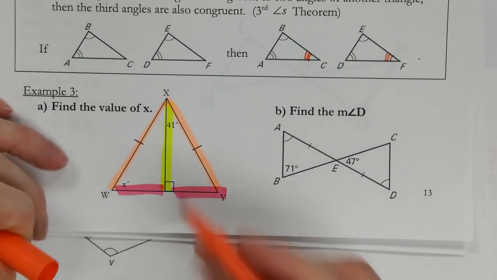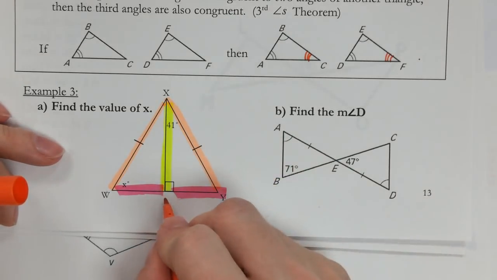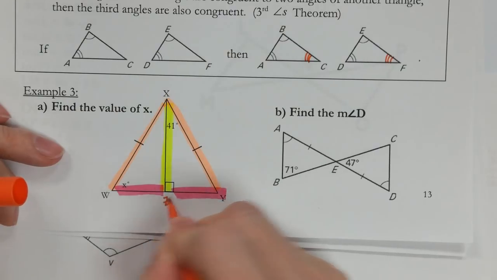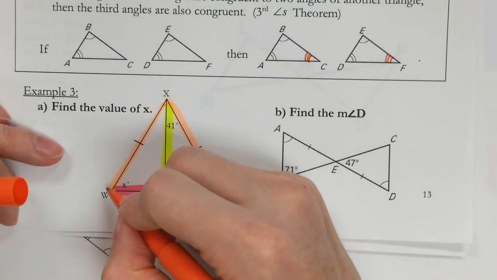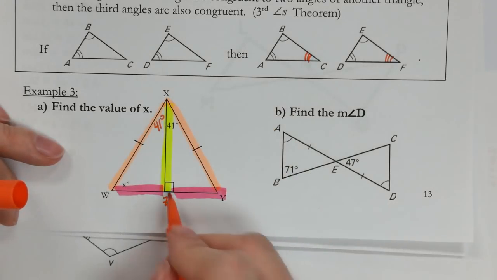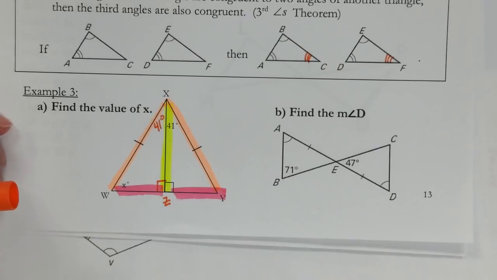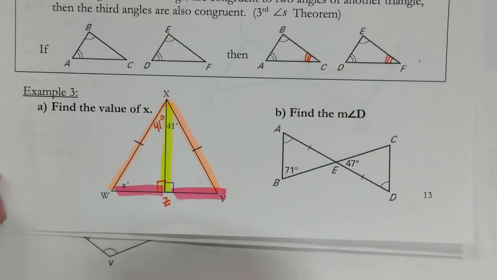But if I know that this top angle, angle YX, and then maybe if there was a Z down here, angle YXZ is 41, then I know WXZ also has to be 41 degrees. And I know that if this corner is 90, this corner also has to be 90. And I know that triangles have to add up to 180 degrees.